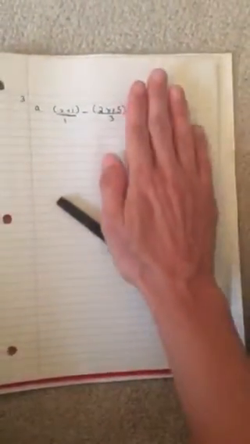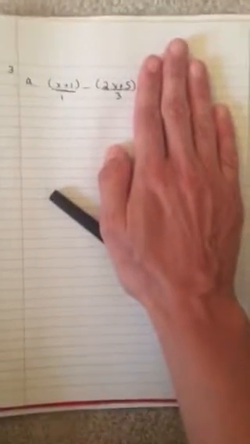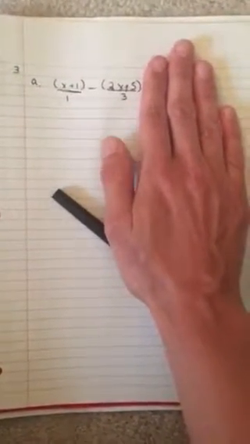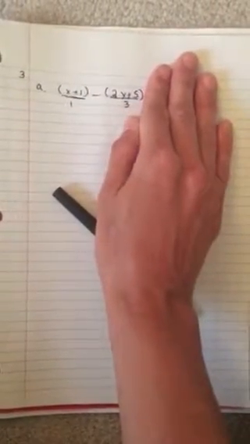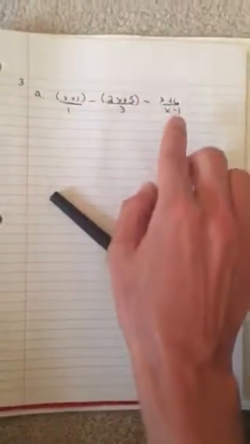Okay, so how are we going to do that? Well, if it was just these two terms, my common denominator would simply be 3. But because I'm throwing in this expression, my common denominator is actually 3 times x minus 1. So that's kind of interesting.